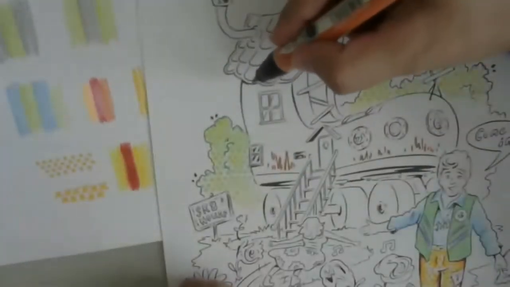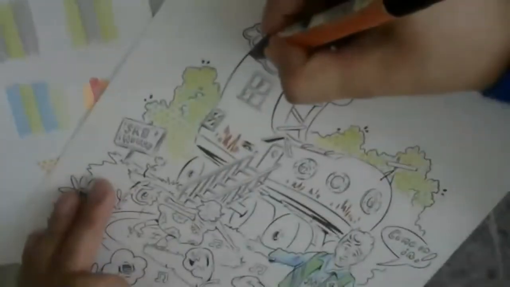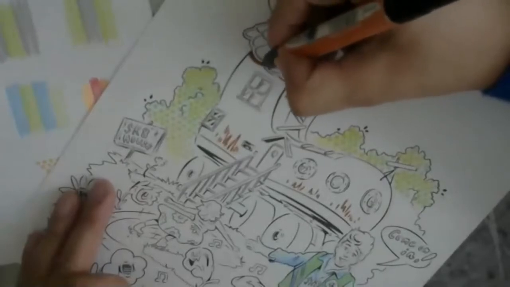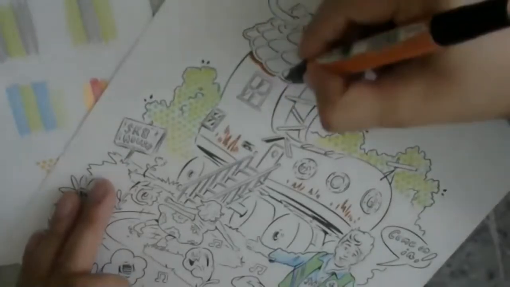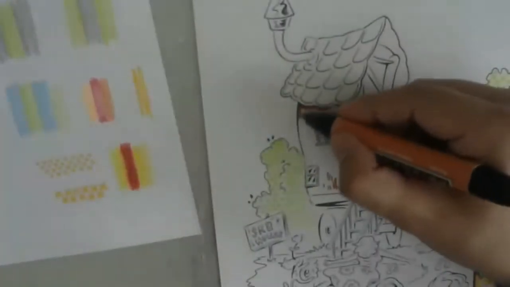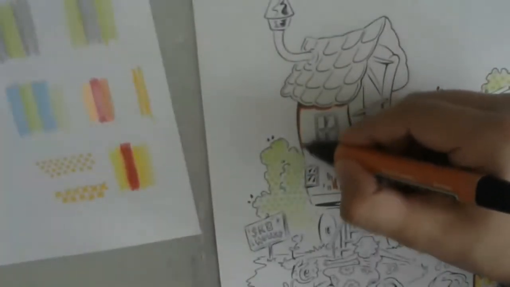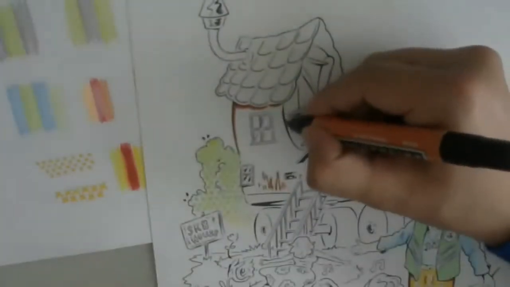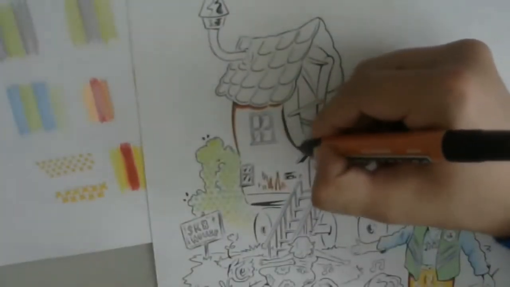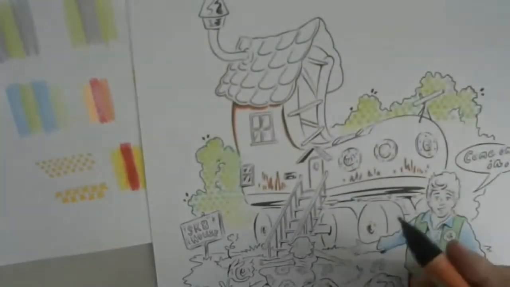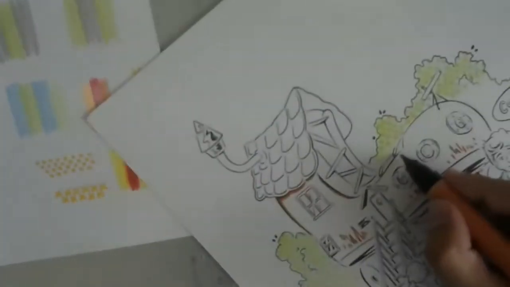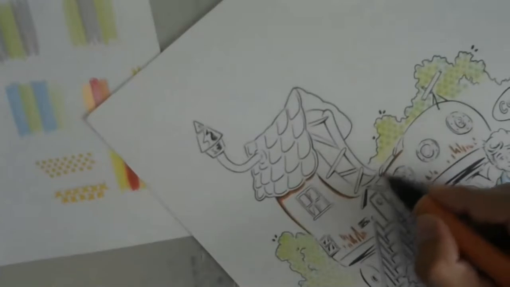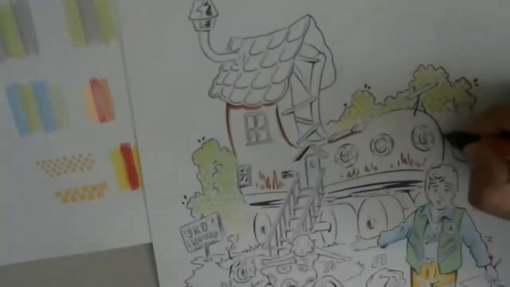For instance, underneath my roof here. I'm going to follow a little bit of that boot. Anywhere that I've already begun to give a little indication of shadow.